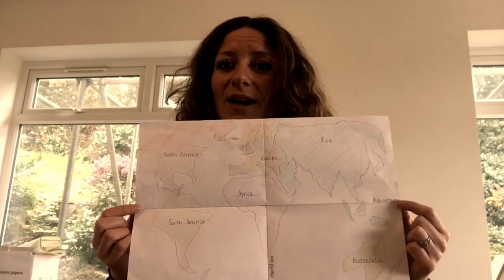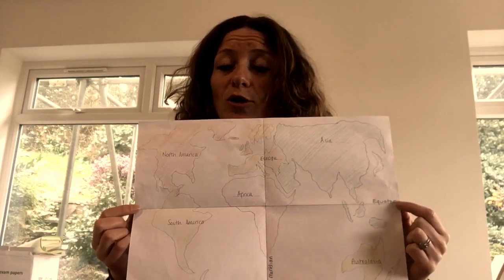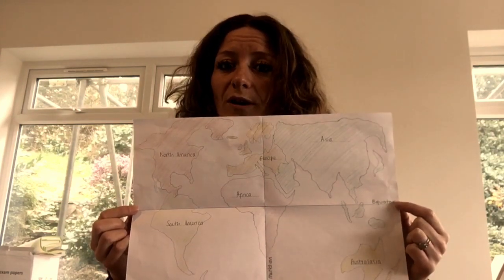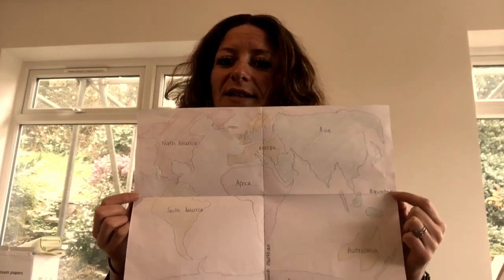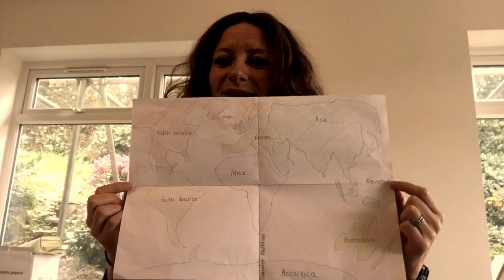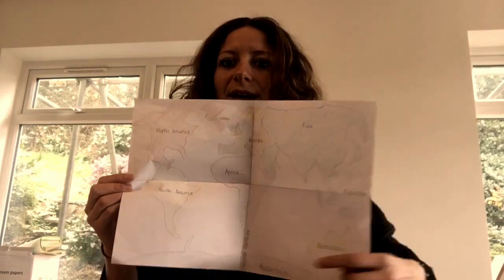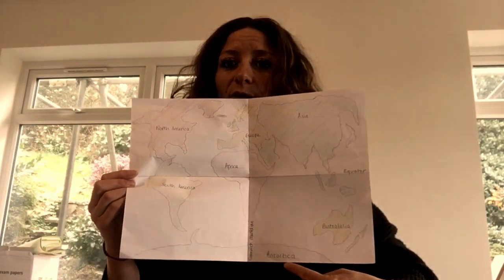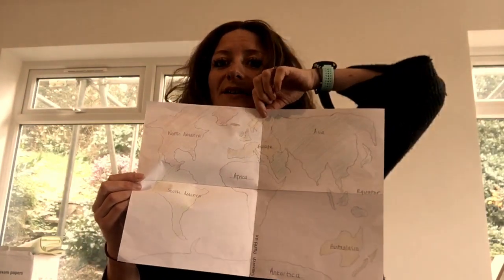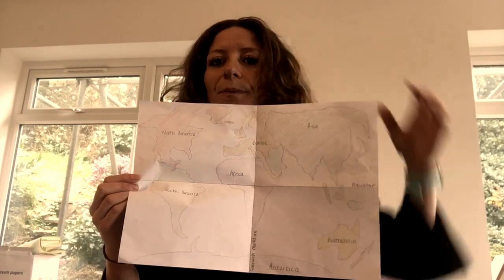Now, today, we're going to add and learn about two really important lines of latitude that we need on our map. And the reason we're going to learn about them is because they show us where the coldest places on Earth are. The Antarctic, right down at the bottom, and the Arctic, right up at the top.